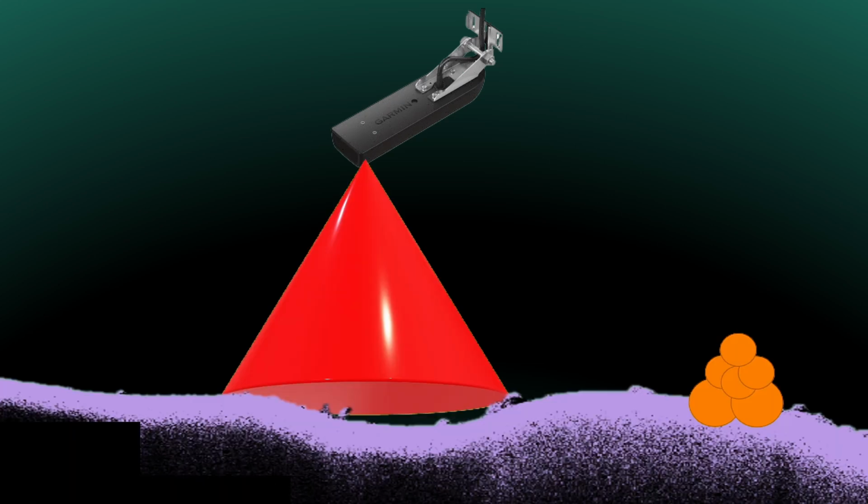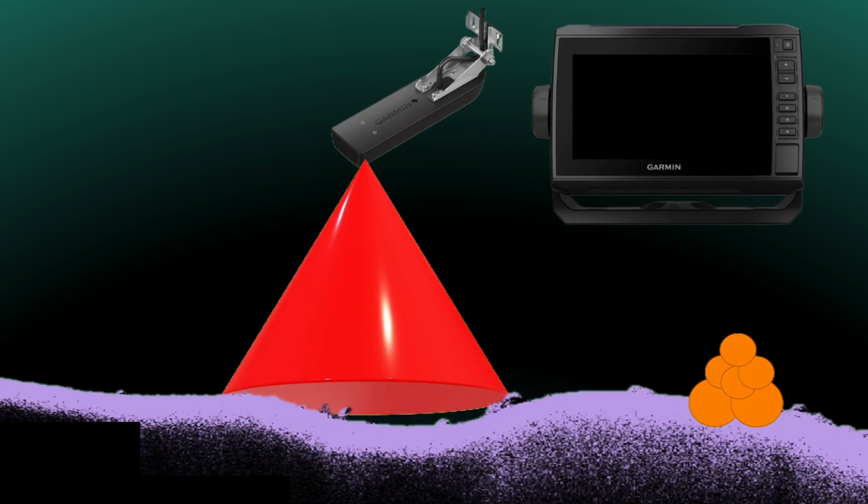The transducer produces a series of pings. The pings diffuse through the water column to make a cone-like shape as seen here. Based on the user's selections on the head unit, the pings can be either high or low frequency and can produce cones with different sizes. In general, high-frequency pings equate to a more narrow cone, while low frequency equates to a wider cone.